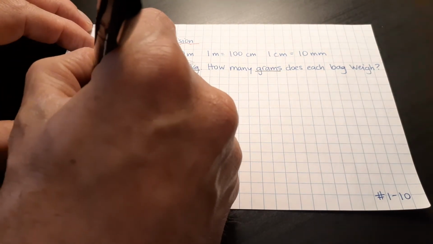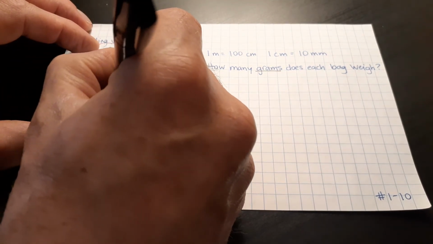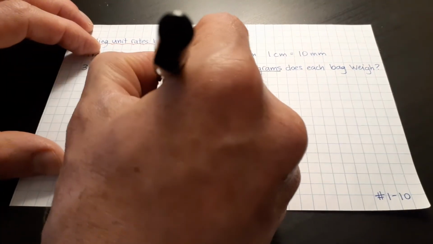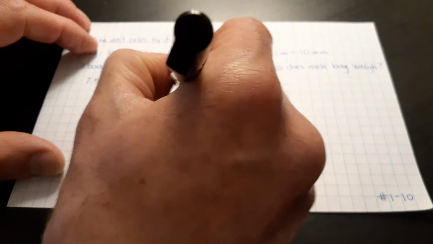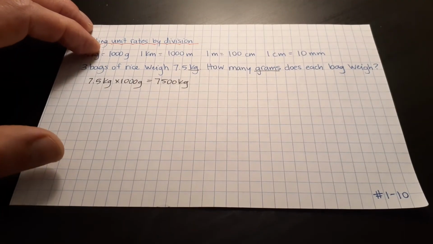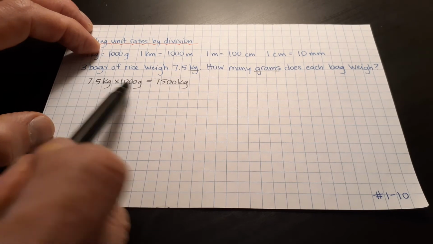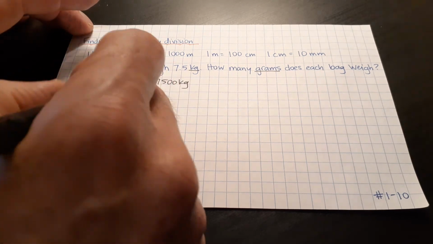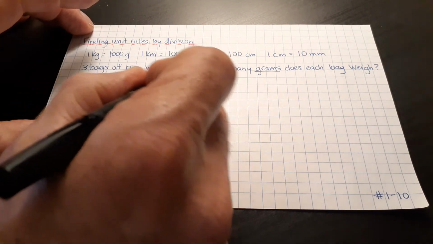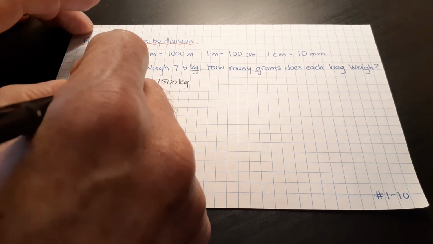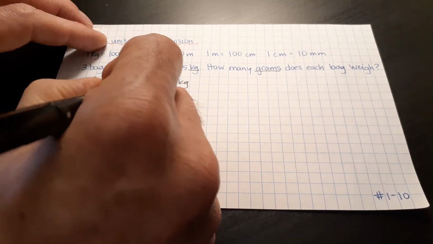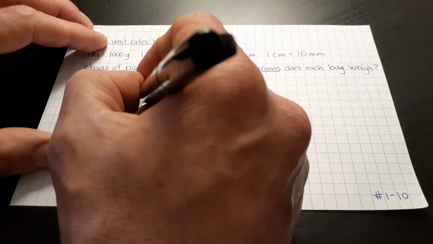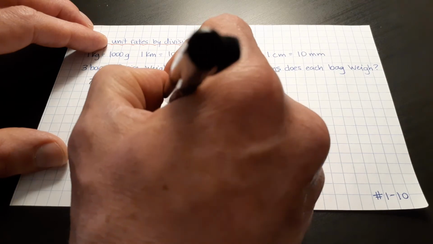First thing I'm going to do is take 7.5 kilograms and multiply it by 1,000 grams. That's going to give me 7,500 grams. So that's a unit conversion, first of all. That's that multiplying decimals by whole numbers. Then what I'm going to need to do is divide this, right? So here would be my table, my ratio table. Bags of rice, and then we'll say mass or weight.